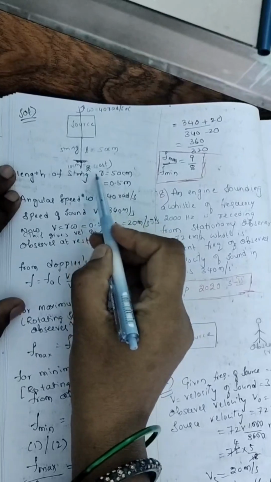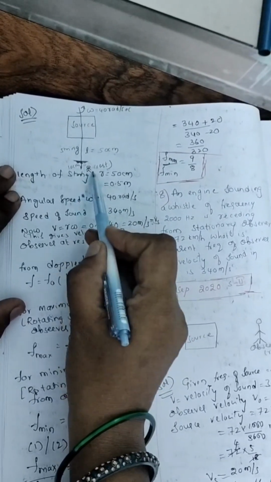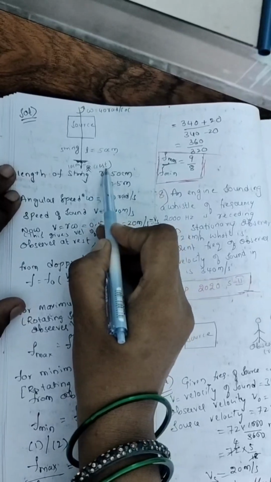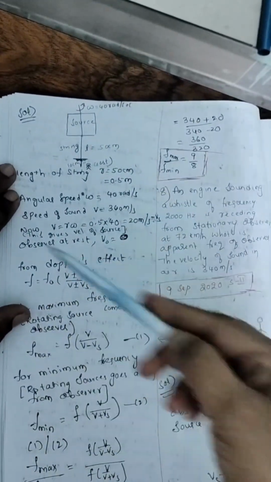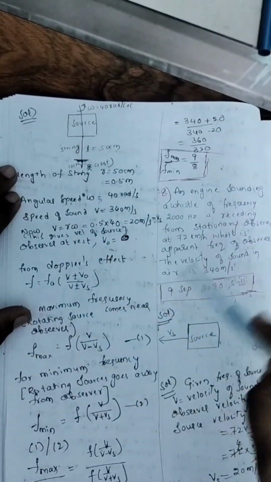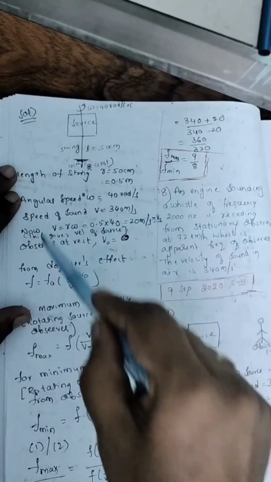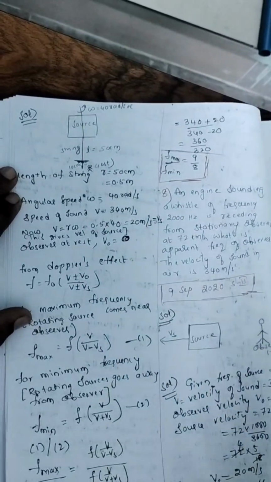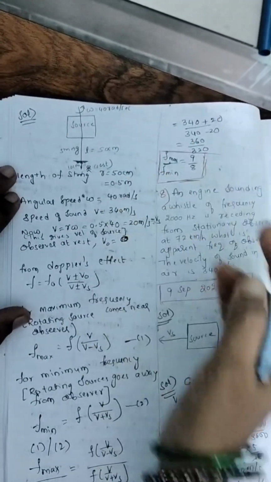From the end of the string, at some distance, the observer is at rest. And he is rotating the source which is producing the sound in a horizontal plane with angular velocity 40 radians per second.